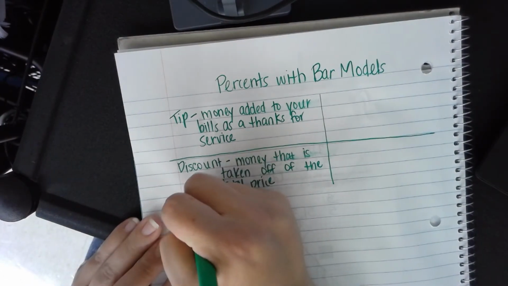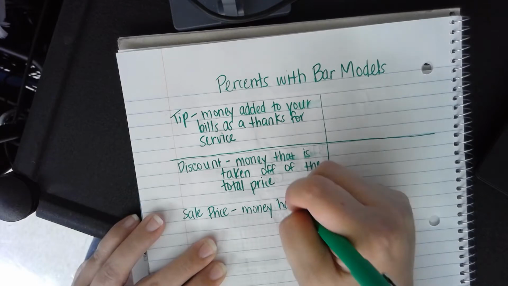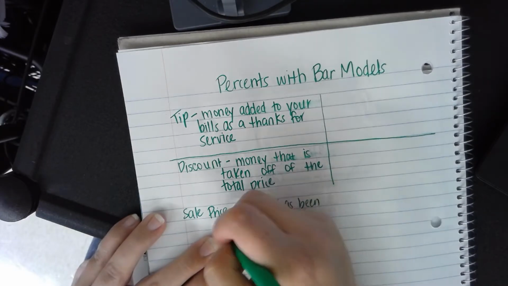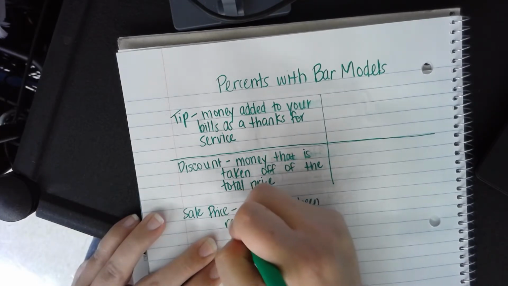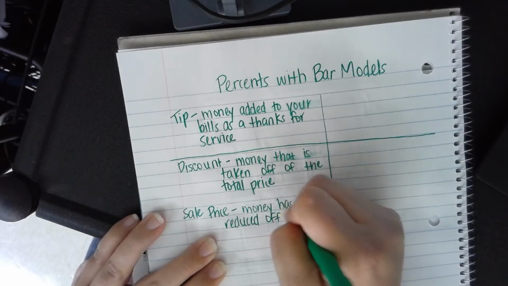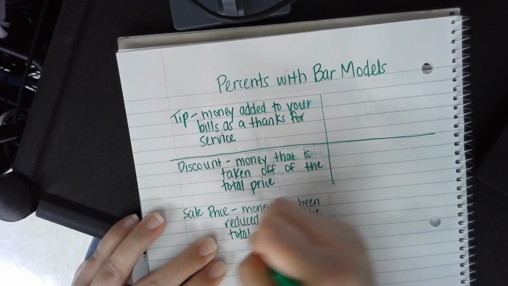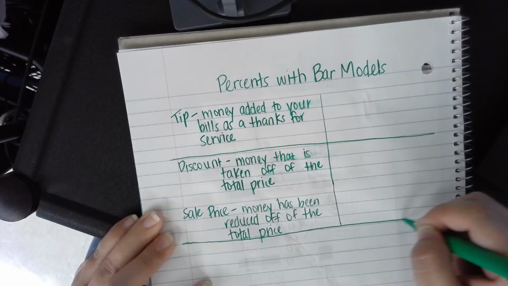Let's talk about that. I'm going to do these together because they're very similar. A sale price means that money has been reduced off of the total price. Okay?